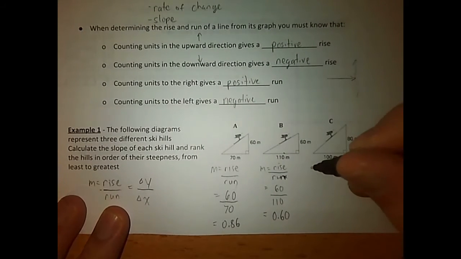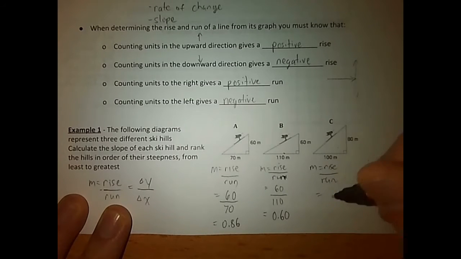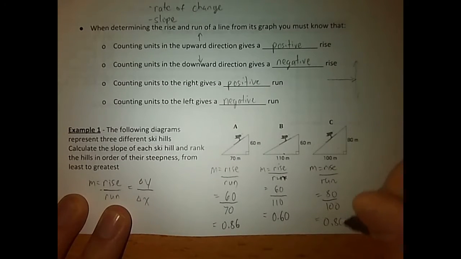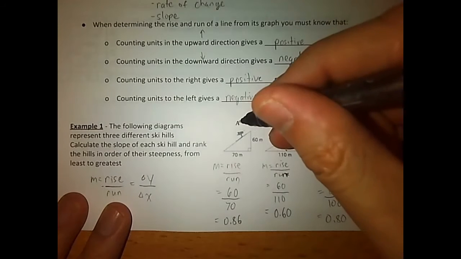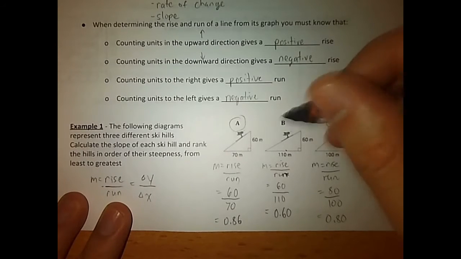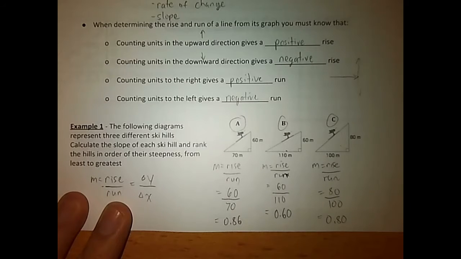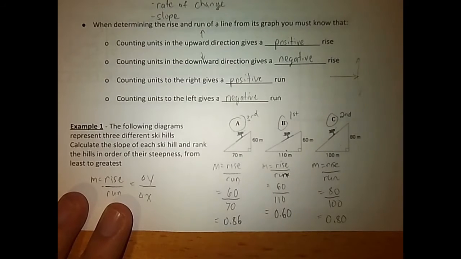And then for C, we have the rise over run again. And we have 80 divided by 100, which you see as 0.80. So by looking at these numbers, A is the most steep because it has the highest slope here, and then C, and then B. So they want it from least to greatest. Least is B, then C, and then A. So the bigger the number, the more steep the slope.